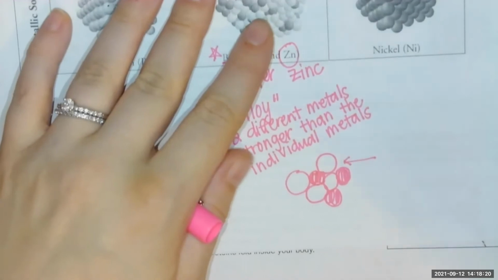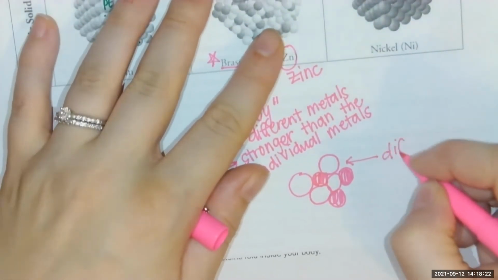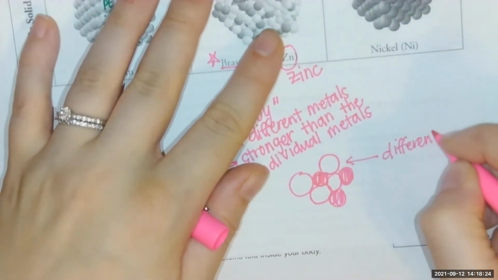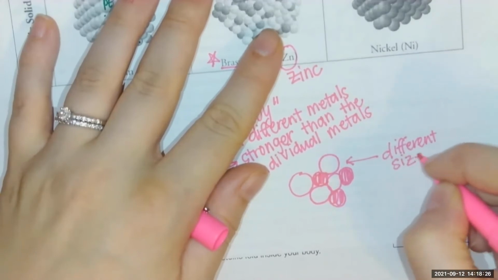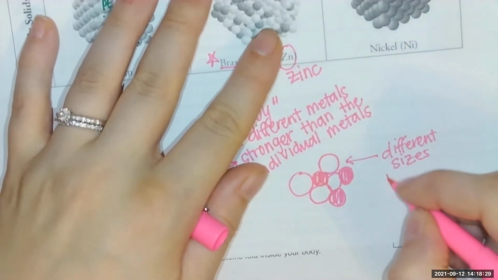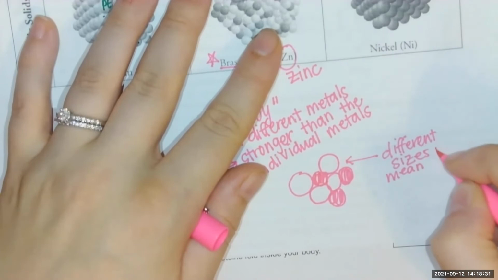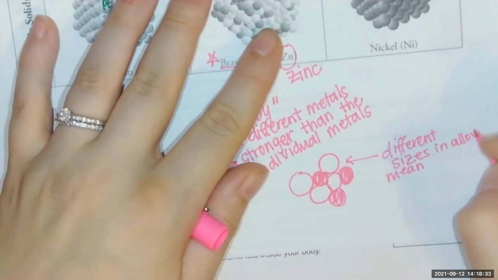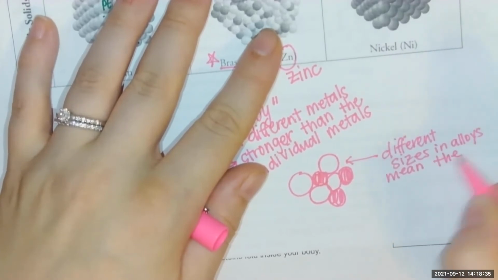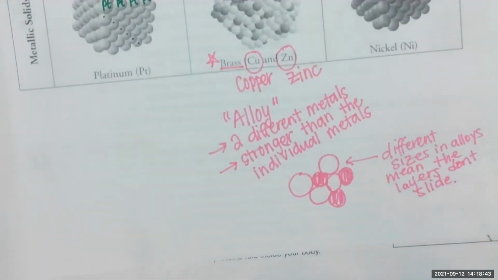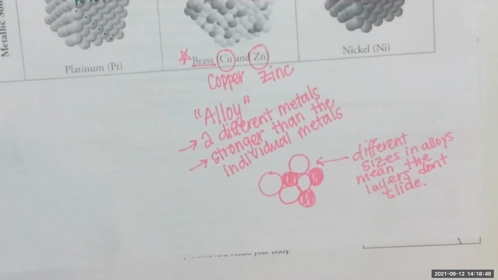But look, when we have the different sizes, that makes it so the layers don't slip. So different sizes in alloys mean the layers don't slide. If the layers aren't sliding, then you're good. You've got a stronger piece.